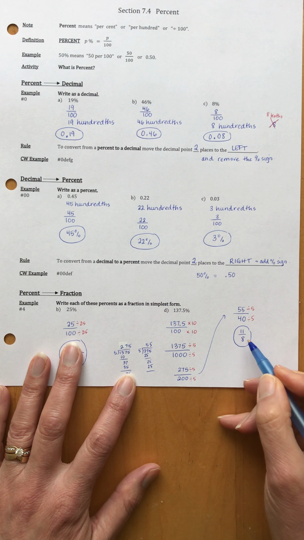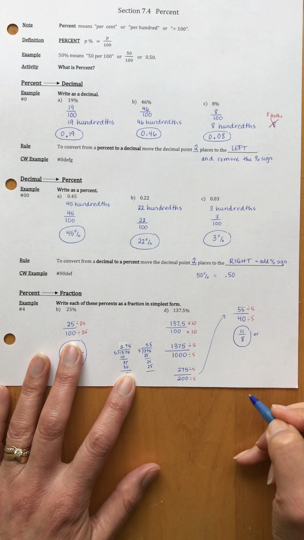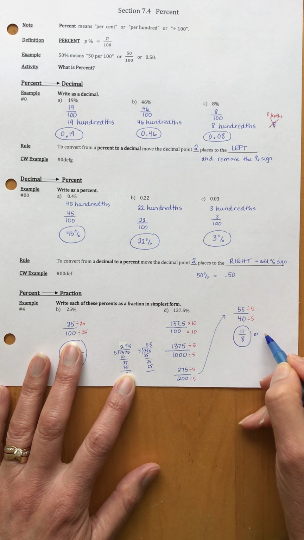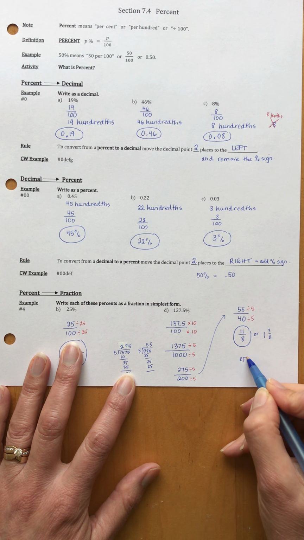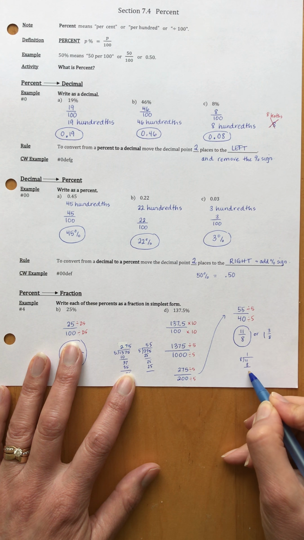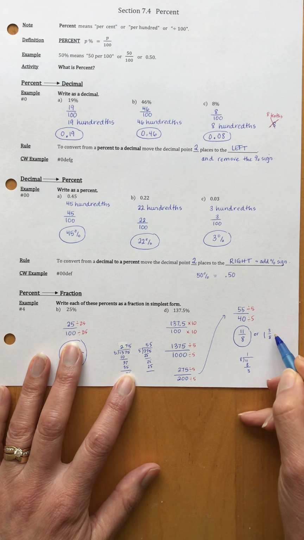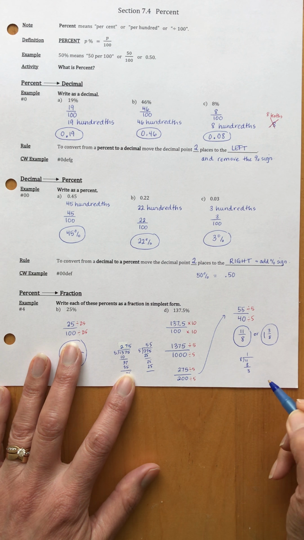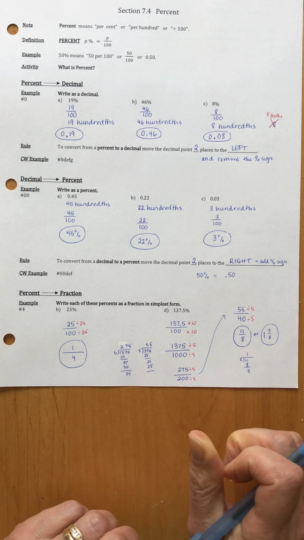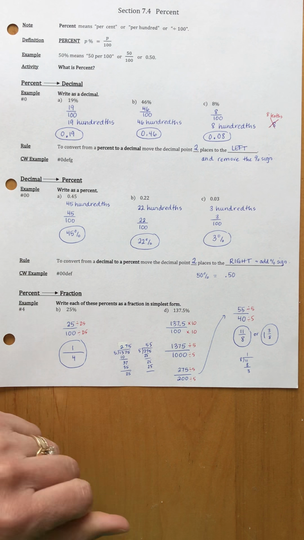I'm not sure if the book leaves it that way or if they want it as a mixed number, but if they do, 8 goes into 11 one time with 3 left over. What I'm doing there is like this. Okay, so that would be either one of those answers. Okay, that's it for the page 1. Let's go on to page 2.